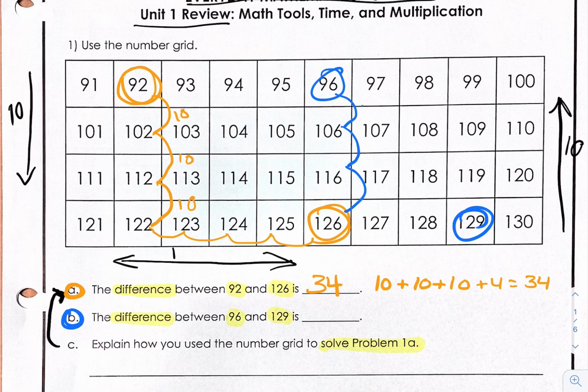So that is a group of 10, a group of 10, a group of 10. And since I can't go any further, I'm going to go across with hops of 1. So 1, 2, 3. So I have 10 plus 10 plus 10 plus 3, which gives me 33. So my answer for B is 33.